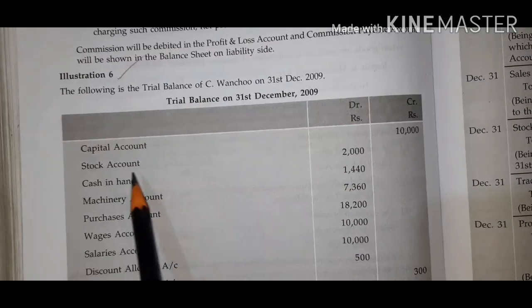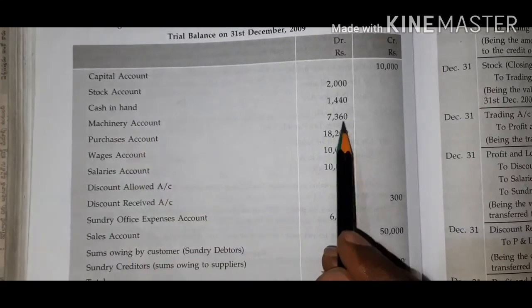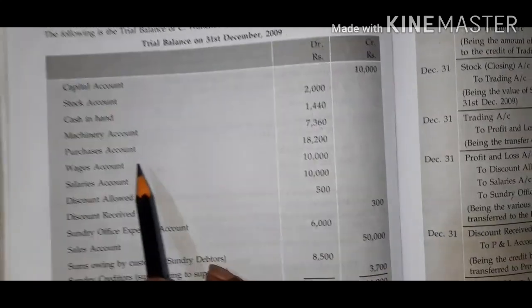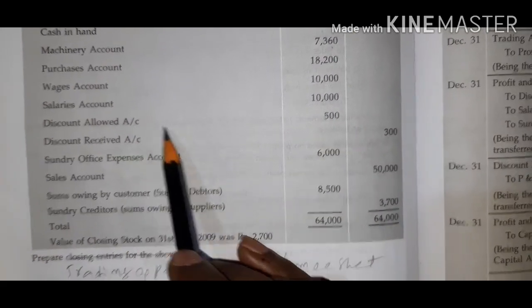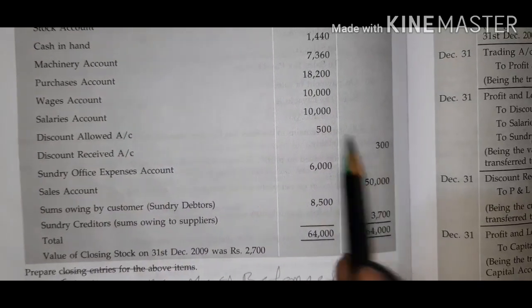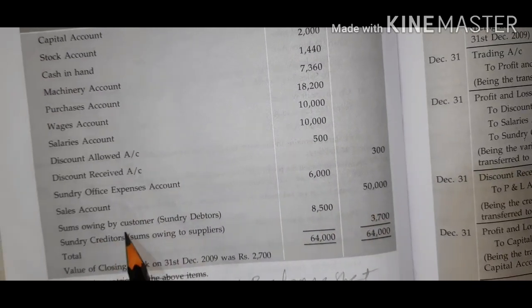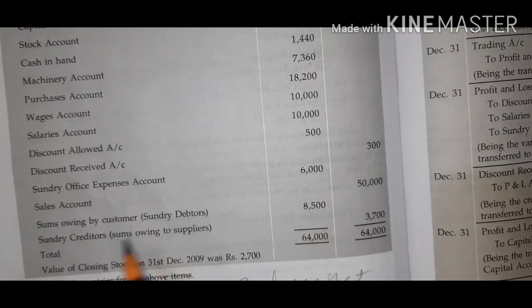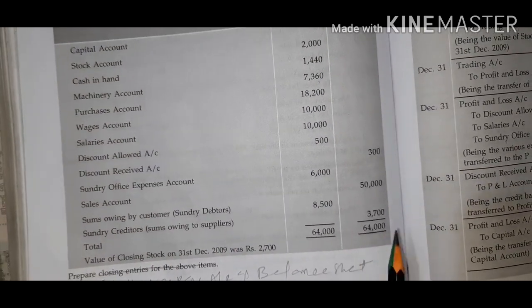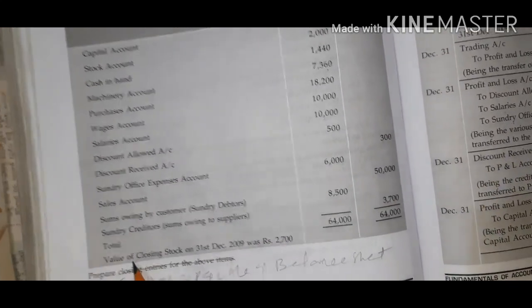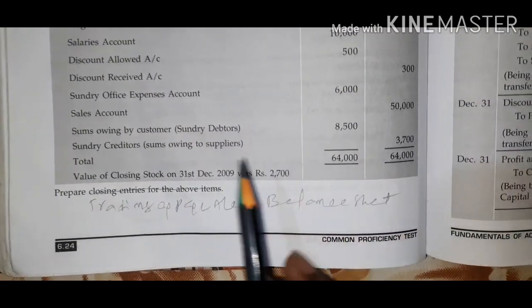Capital account 10,000, stock account 2,000, cash in hand 1,440, machinery account 7,360, purchase account 18,200, wages account 10,000, salaries account 10,000, discount allowed account 500, discount received account 300, sundry office expense account 6,000, sales account 50,000, sums owing by customers, that is sundry debtors 8,500, sundry creditors, sums owing to suppliers 3,700, total 64,000. Then additional information: value of closing stock on 31st December 2009 was rupees 2,700.